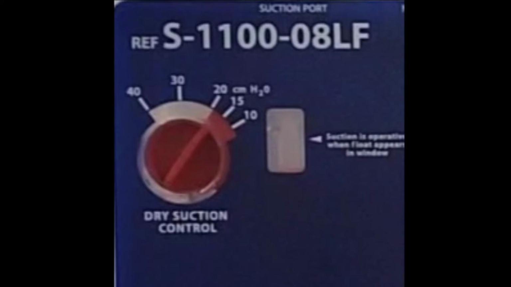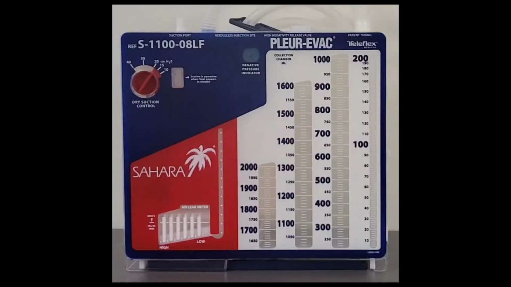Let's just say the wall regulator is set at 10, but the device is supposed to be at 20. You're only going to get 10 because the main vacuum is only at 10. This is why you want the wall set to at least what the device should be, or even greater, but never less than.